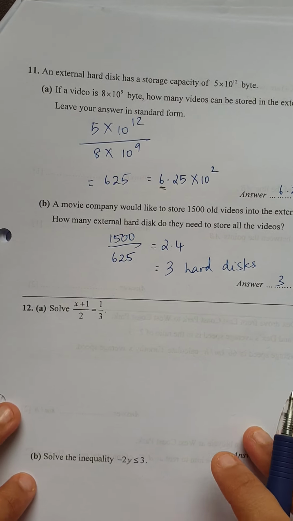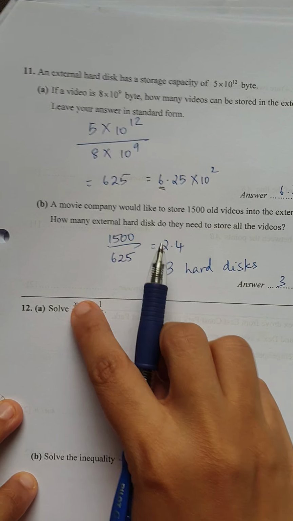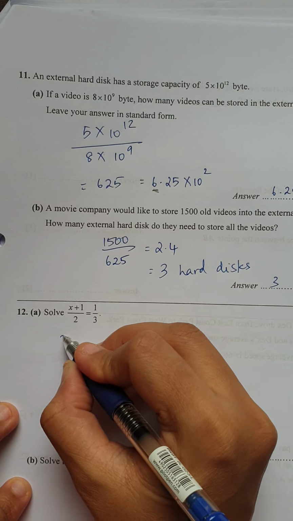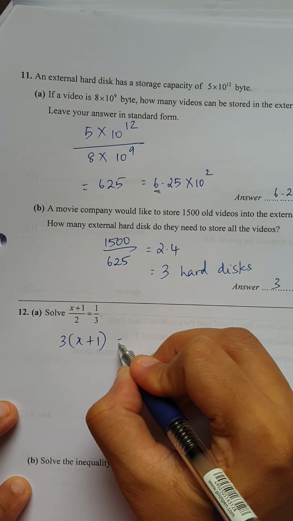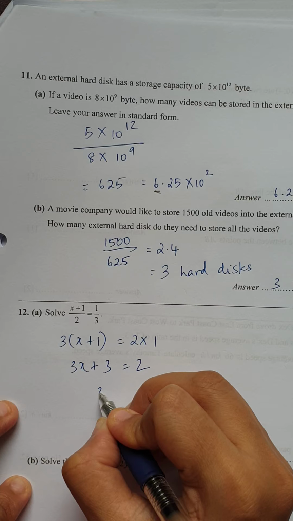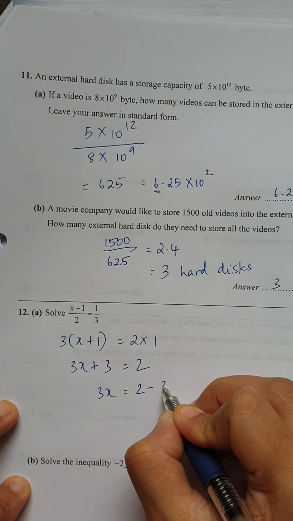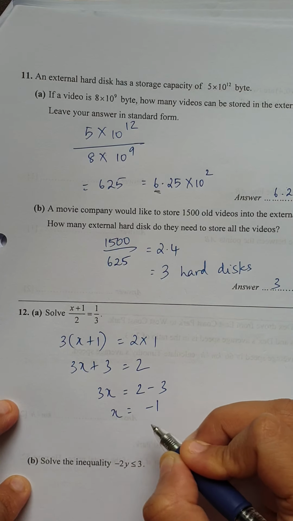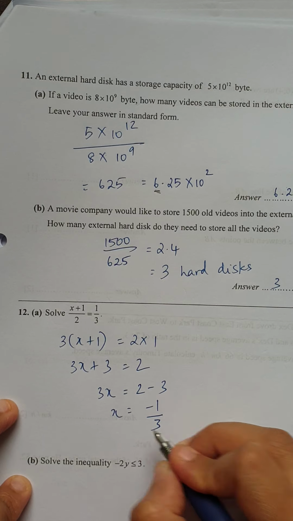Okay, question number 12. Fraction equals to a fraction, so straight away cross multiply. Bring the 3 over to this side. Bring the 2 over to the other side. So 3x plus 3 equals 2. 3x equals 2 minus 3, x equals negative 1 over 3.